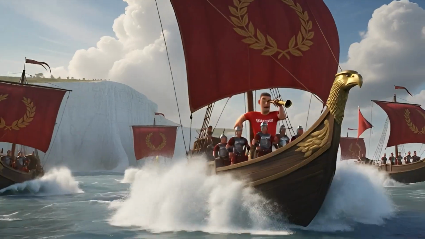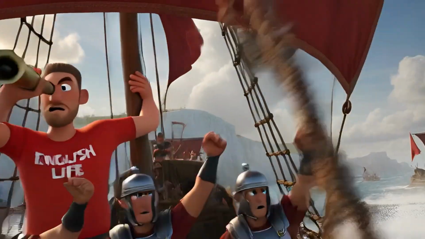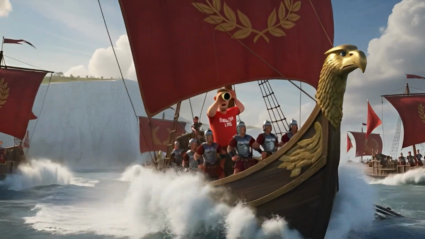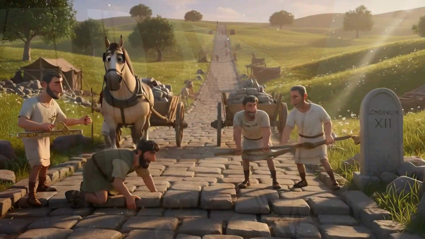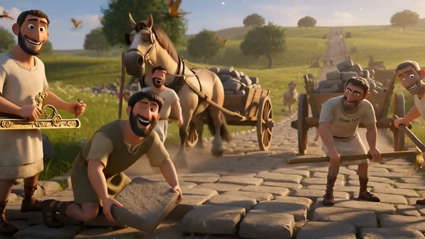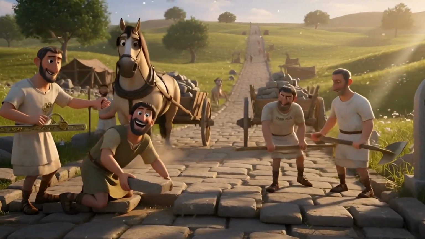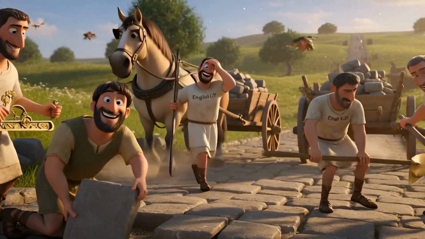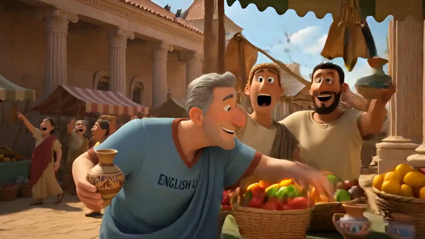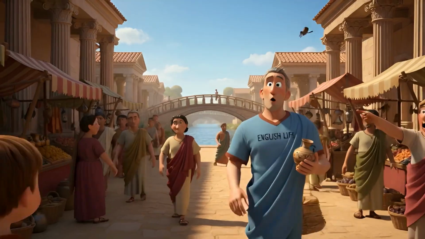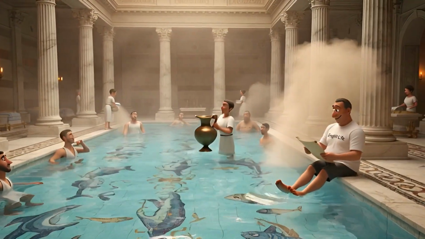Nearly a century later, in AD 43, Emperor Claudius authorized a full-scale invasion. Under Aulus Plautius, Roman legions crossed the Channel and rapidly secured the southeast coast. The Romans built an extensive road network to connect military outposts and administrative centres, enabling rapid troop movement and efficient governance across their new territory. Londinium, modern-day London, was founded during this period and quickly grew into a thriving commercial and administrative hub at the heart of Roman Britain.